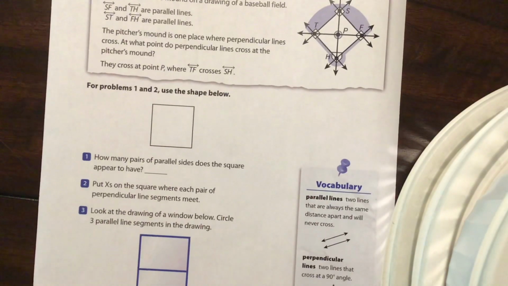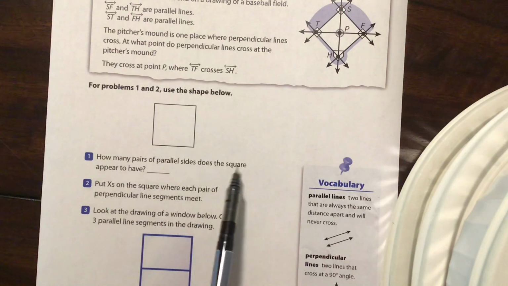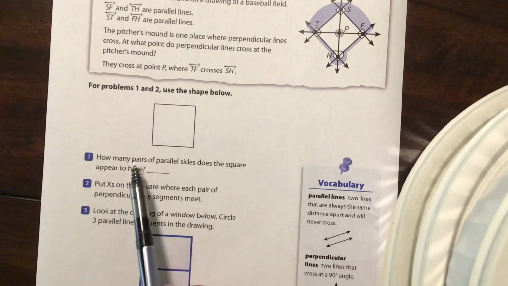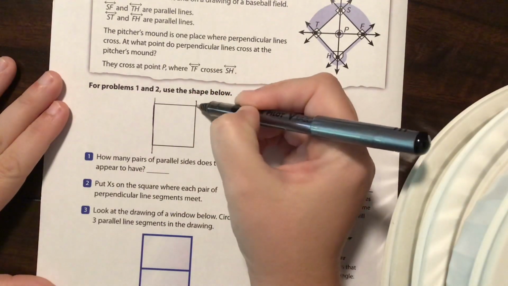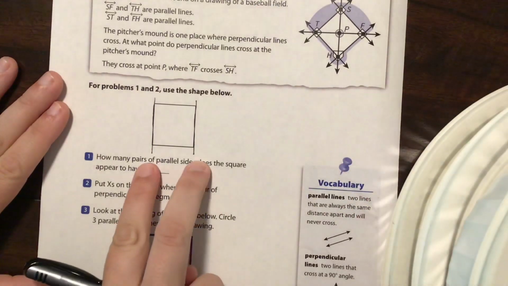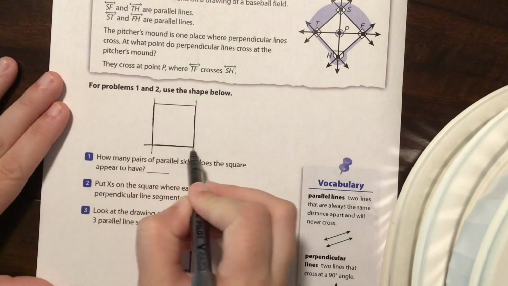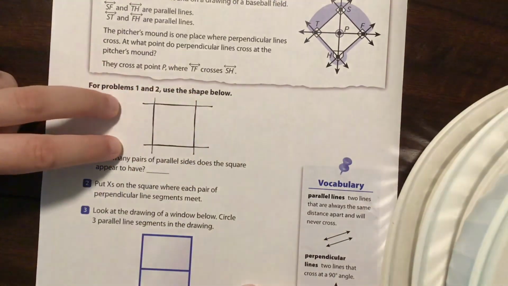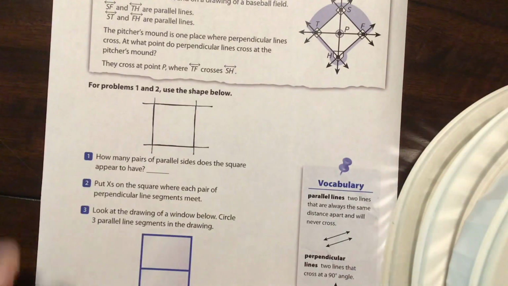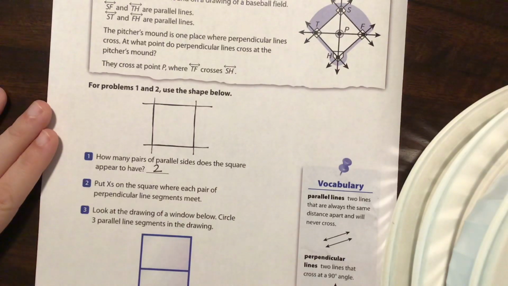For problems 1 and 2, use the shape below. Number 1, how many pairs of parallel lines does the square appear to have? Pairs means two lines. So if you look at this square, the lines on each side, those are the same distance apart and they never will cross. So that is one pair. And then the line going across the bottom and across the top, those two lines are also parallel because they're the same distance apart and they will never cross. So there are two pairs of parallel lines.